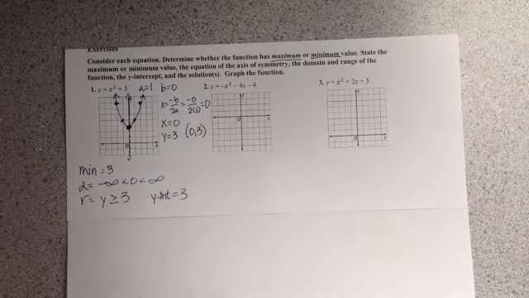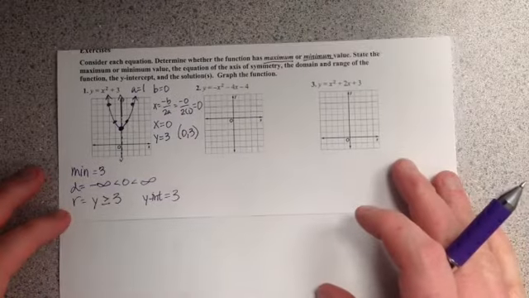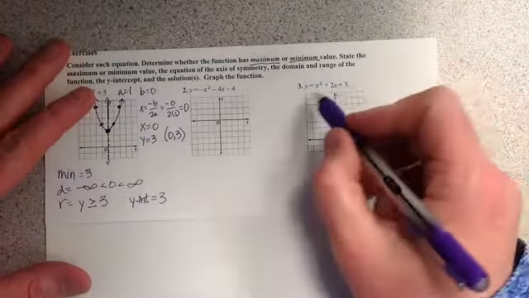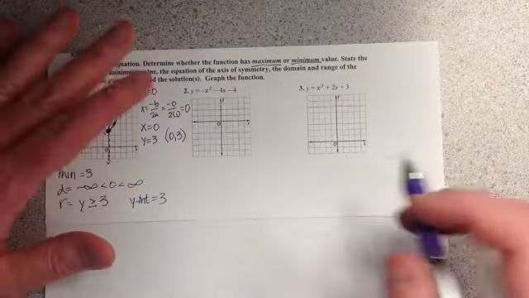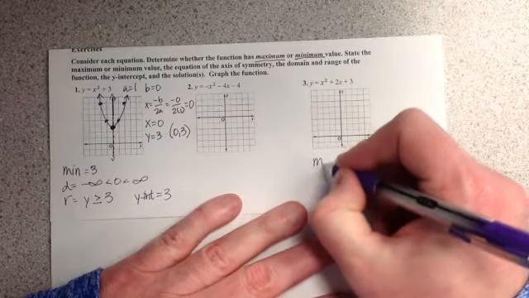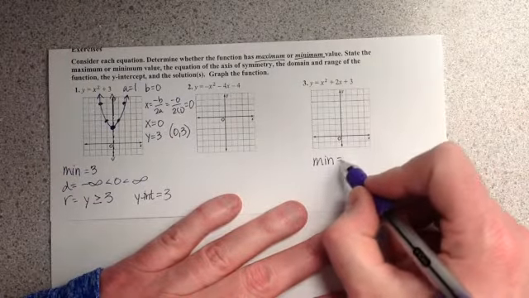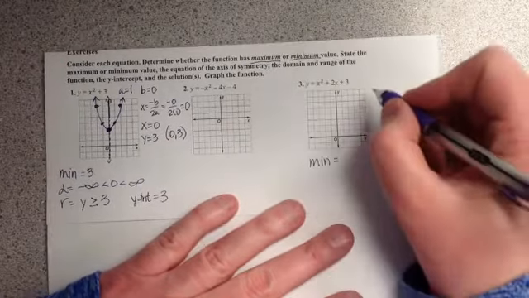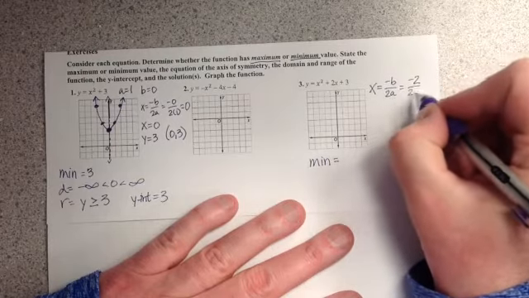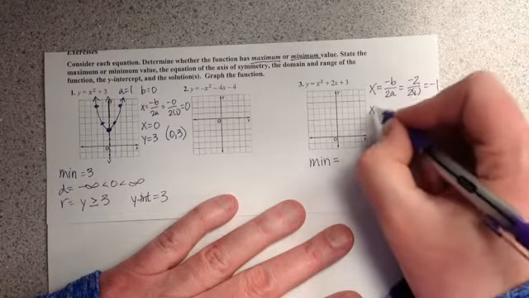Okay, so let's do another one. Let's do number 3. Okay, so we got y equals x squared plus 2x plus 3. The first thing we're going to do is we know it's going to be a minimum value because a is positive. We'll find that out in a minute. Now we're going to find our axis of symmetry, x equals negative b over 2a, which equals negative 2 over 2 times 1, which equals negative 1.